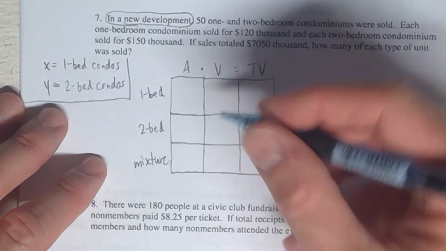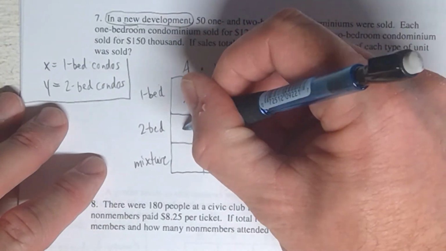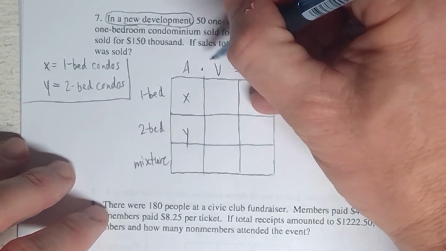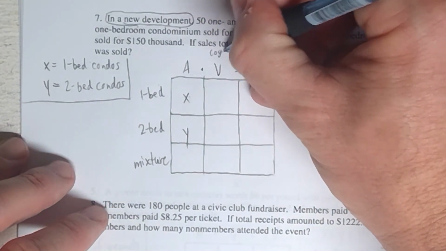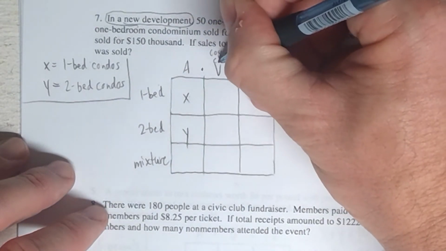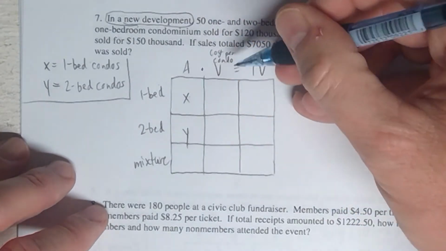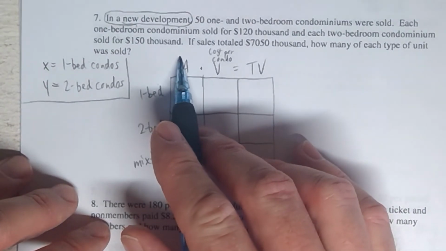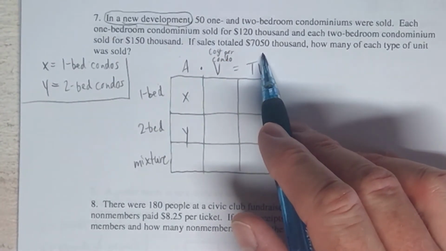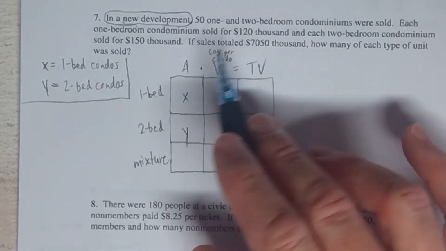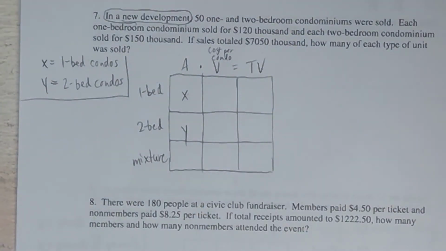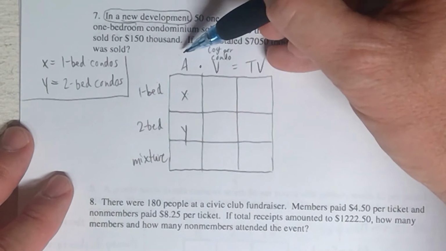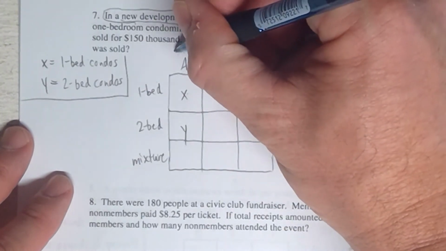First column, what do we have? X and Y, same reason as before. We don't know how many, again, since this is cost per condo right here, cost per condo in the middle, just like cost per pound. That means that this is the amount of condos and this is the total cost of all of those condos over here. But because this is cost per condo, the amount of condos always goes over here. Let me write that down.